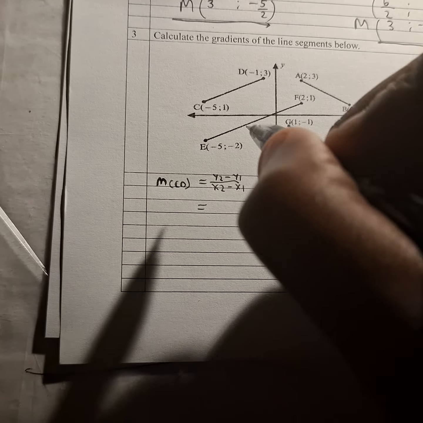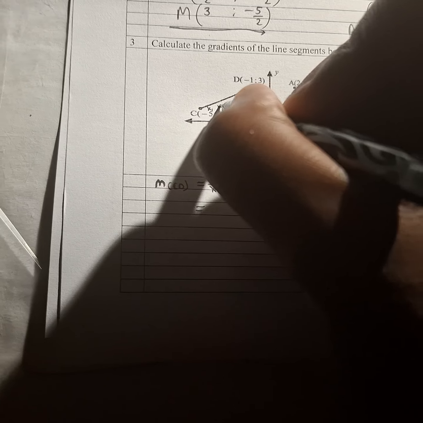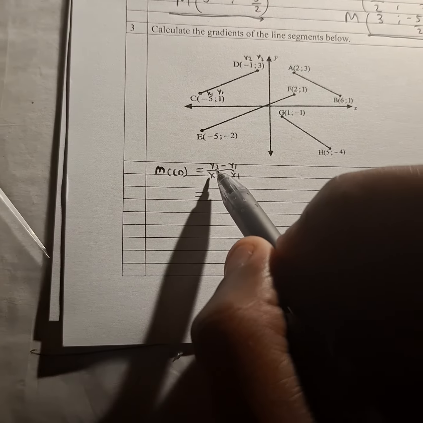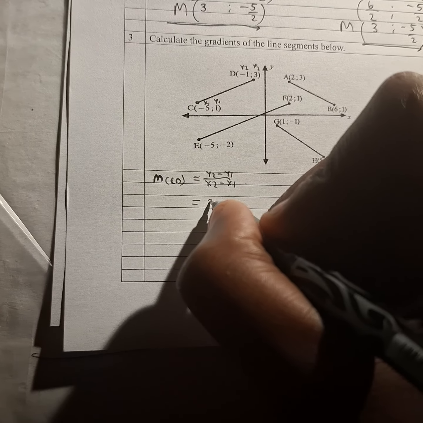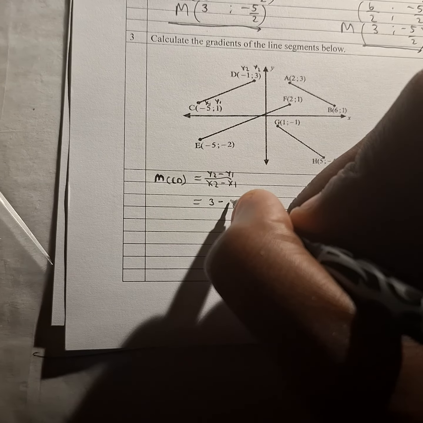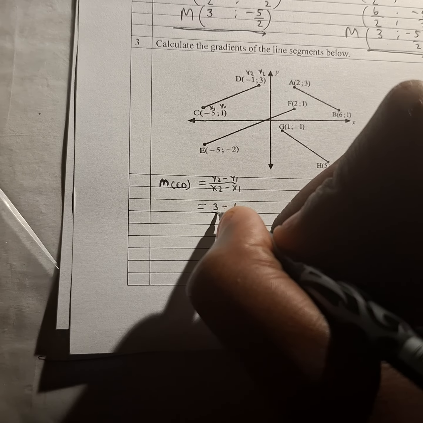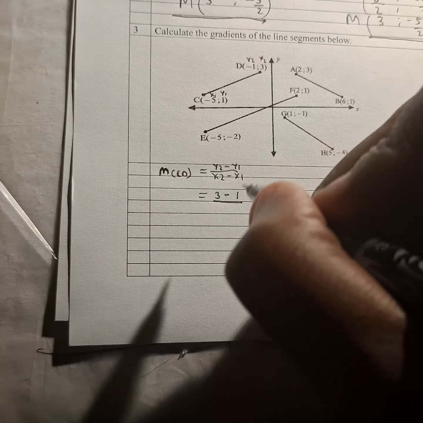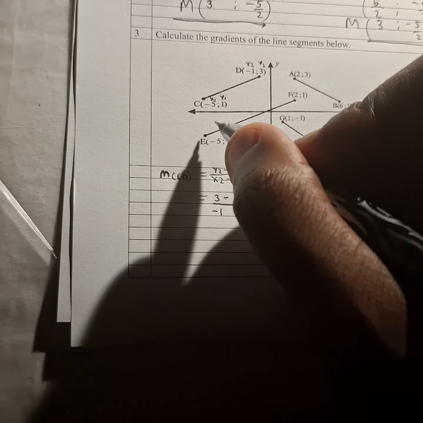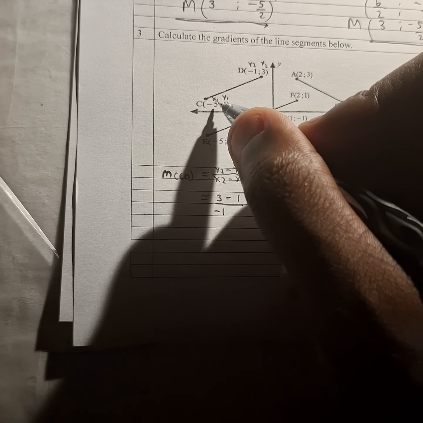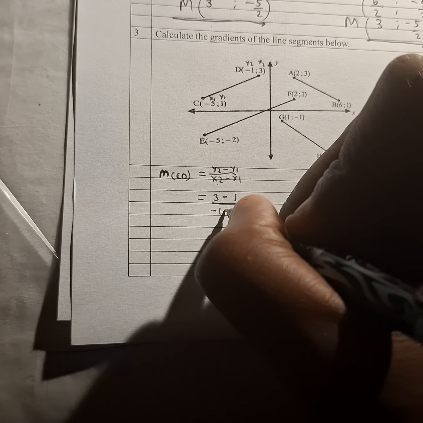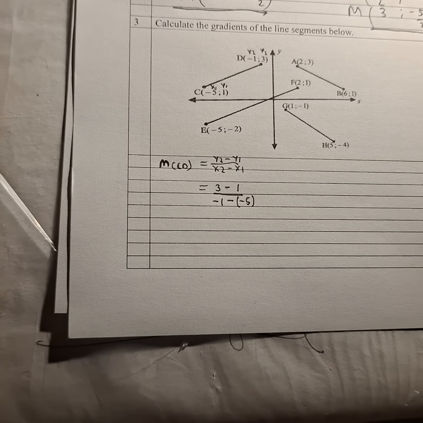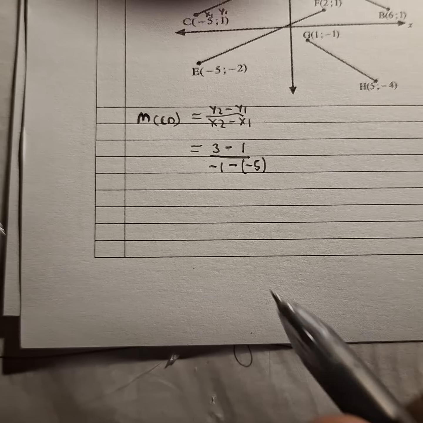So first and foremost, remember we need to assign. If this is our first point, we're saying this is x1, that's y1. If this is our second point, we're going to say this is x2, and that is y2. Go to our formula. What's y2? y2 is 3 minus what's y1? y1 is positive 1. Remember, a negative and a positive won't change anything. That's why I don't put brackets. Then x2. x2 is negative 1. What is x1? Remember, there's a negative sign already in our formula, so x1 is negative 5. So I put a bracket so that we can ensure that that holds and sticks.